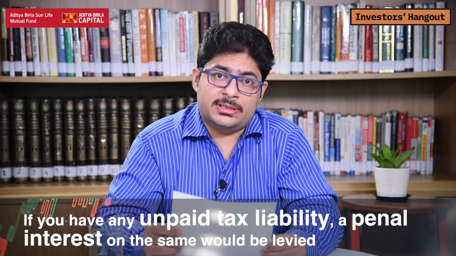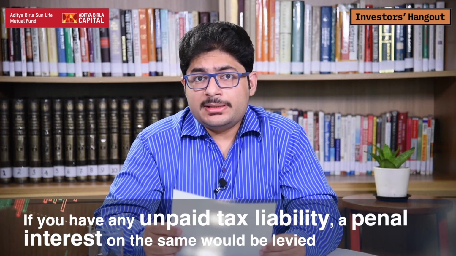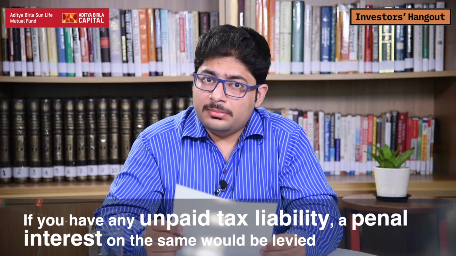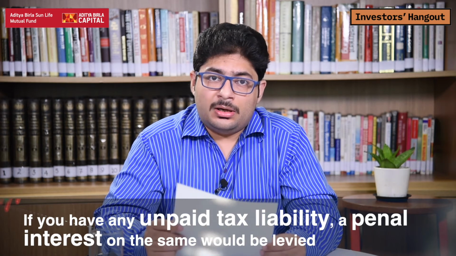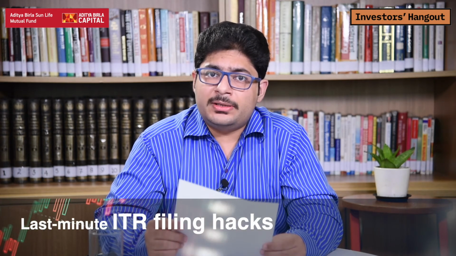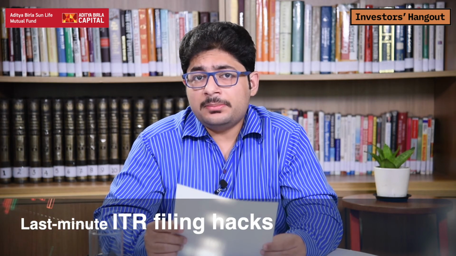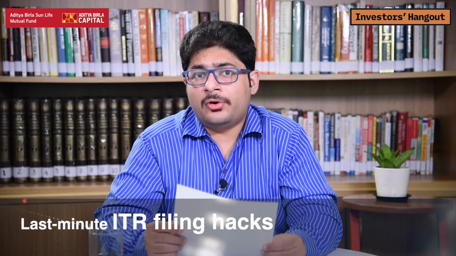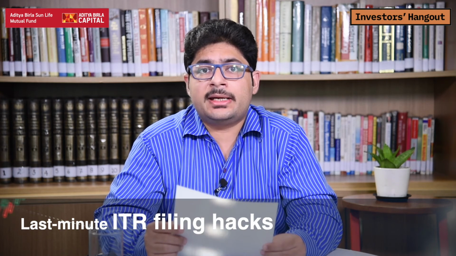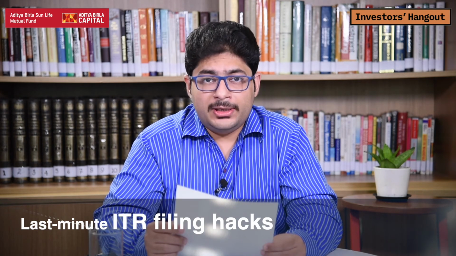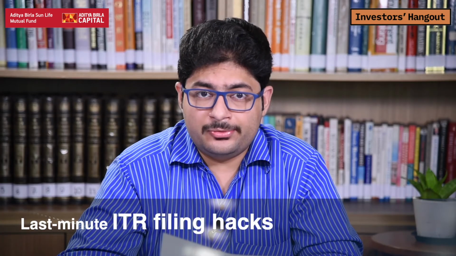The third way in which it penalizes is that it doesn't allow you to carry forward the unadjusted losses. For example, there is a possibility that you might have realized capital losses, say on selling mutual funds or equity stocks or through any other capital asset. The Income Tax Department allows you to carry forward the unadjusted losses for 8 consecutive years. But if you fail to file your return on or before the due date of 31st July, then you are not allowed to carry forward these losses into subsequent years and adjust them against the income of those subsequent years.